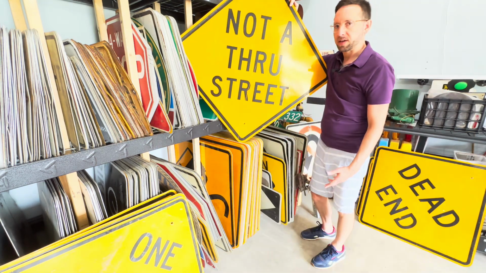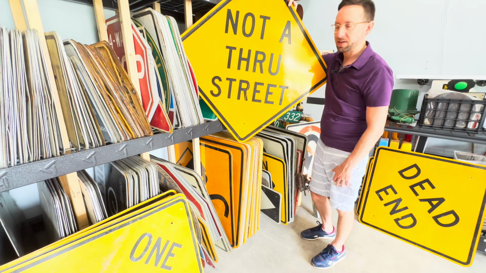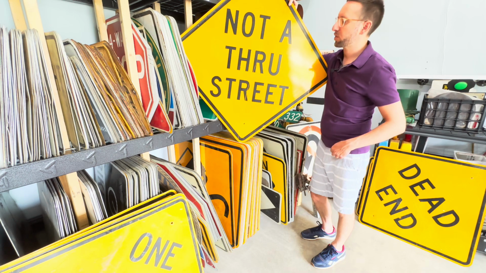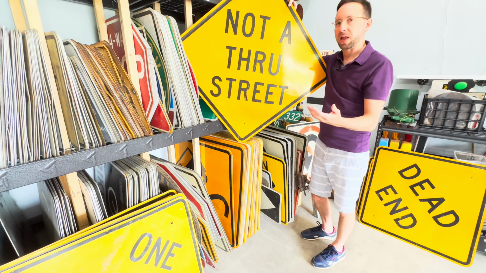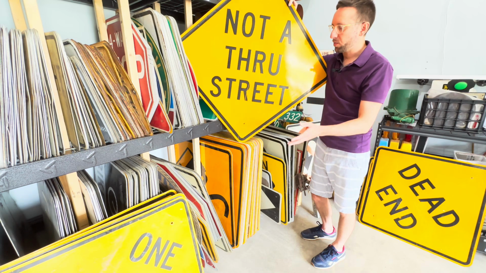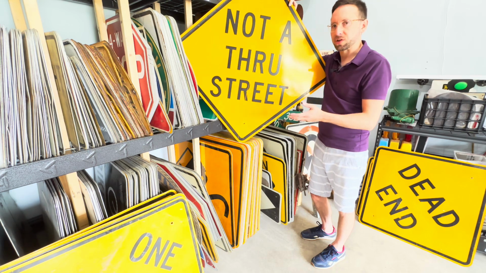Here's another way to say dead end. Some municipalities use this. I don't see this a lot here in Indiana. I picked this sign up in Michigan. Not a through street. This is posted at the start of a street that is not through. It's a dead end, or it's a no outlet. It doesn't go all the way through. This one's actually the equivalent of a dead end sign. It's just another way to say it.